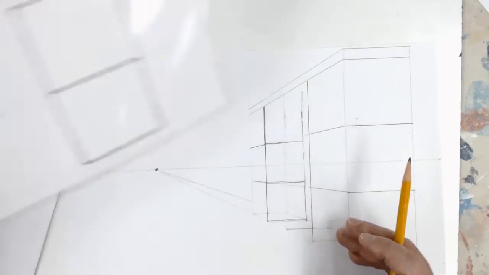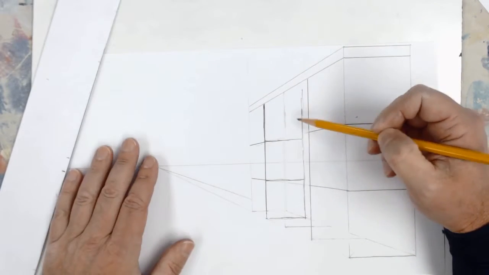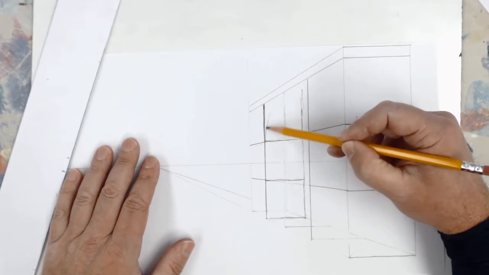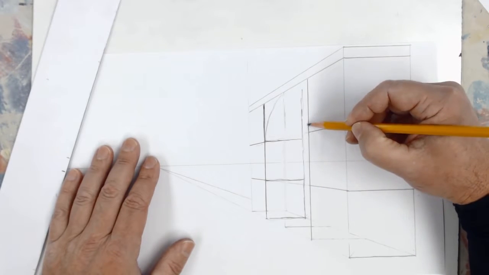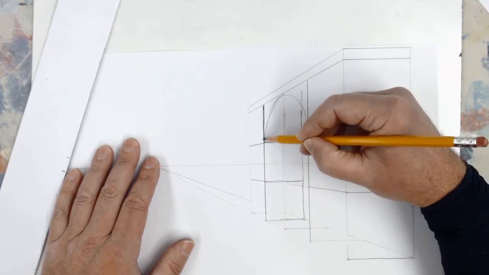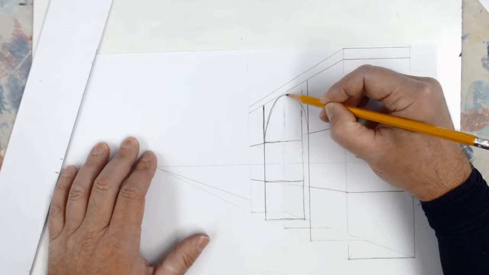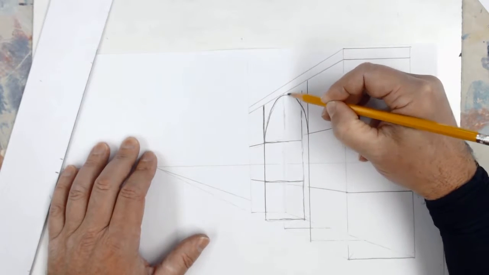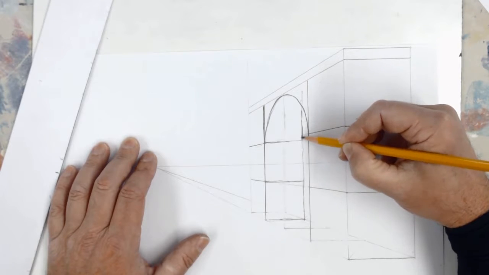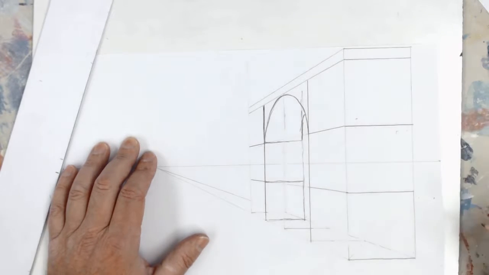Right, we had two. Okay, so now we have to draw this arch. And that's where, for right now, I'm just going to fake it in. But in a moment, I'm going to show you exactly how you would do that.